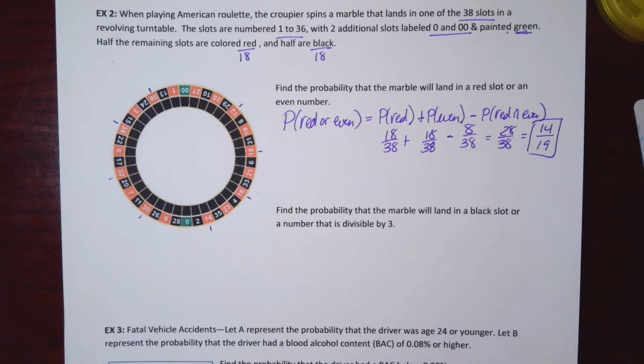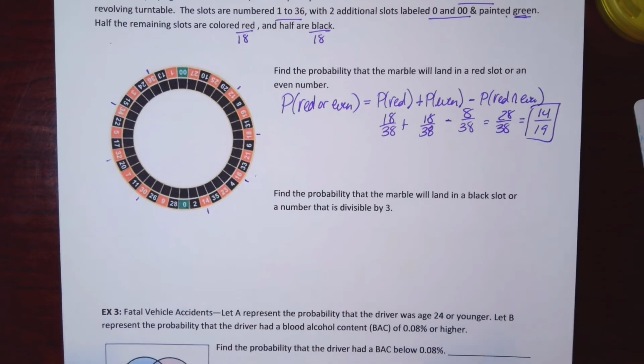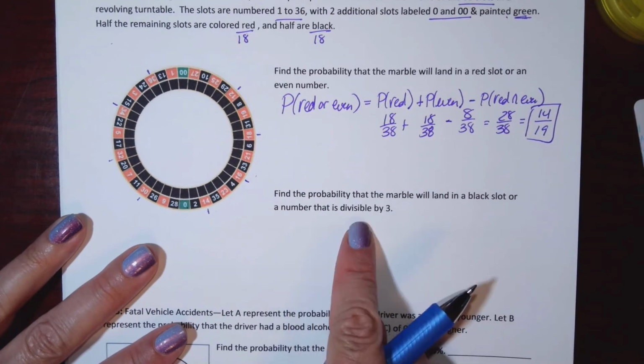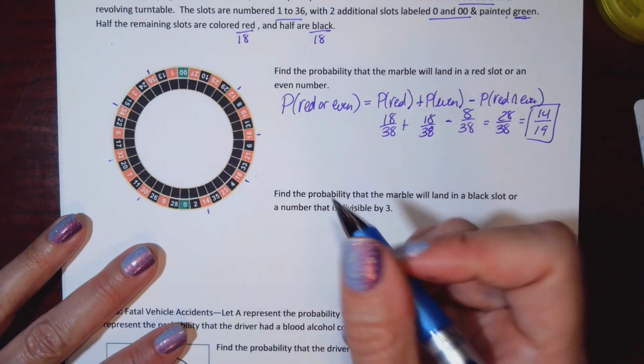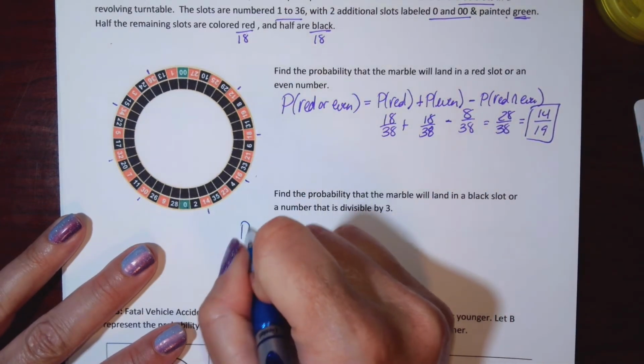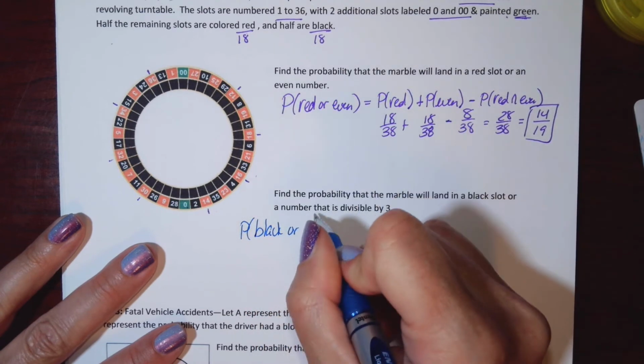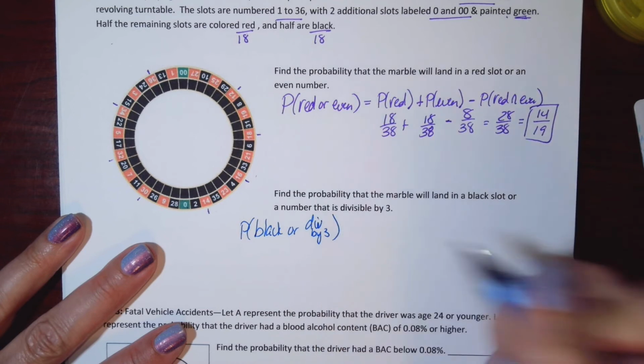Okay, let's walk through the next one. Find the probability that the marble will land in black or a number that's divisible by 3. So we're interested in the probability that it's black or divisible by 3.